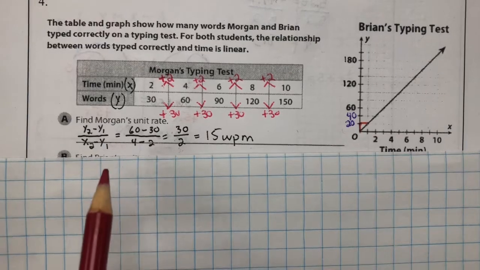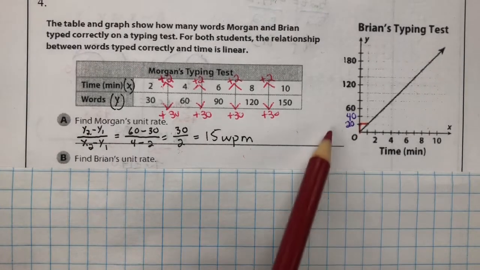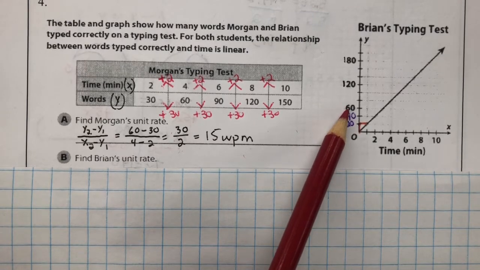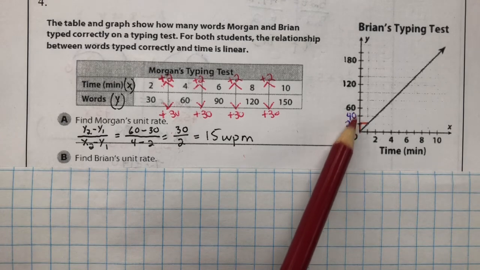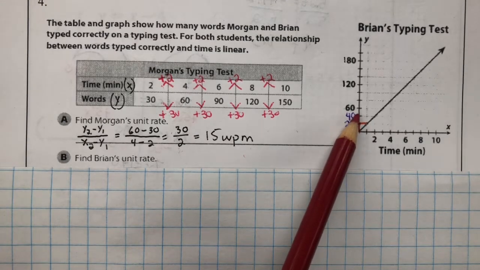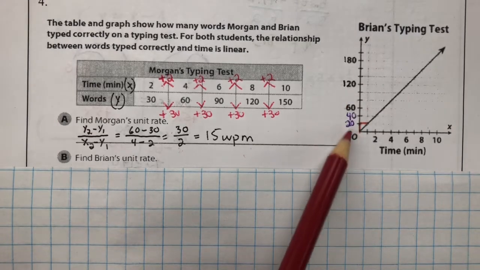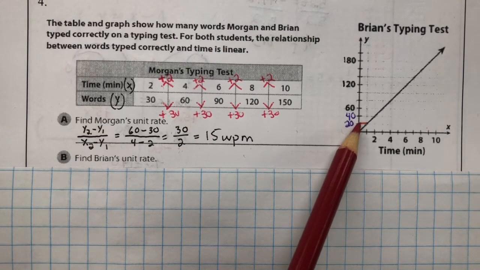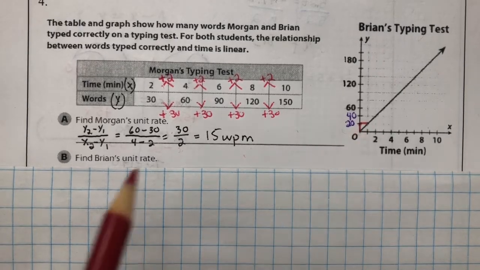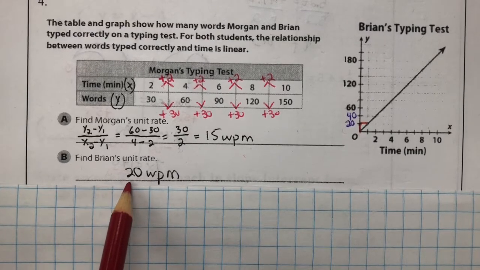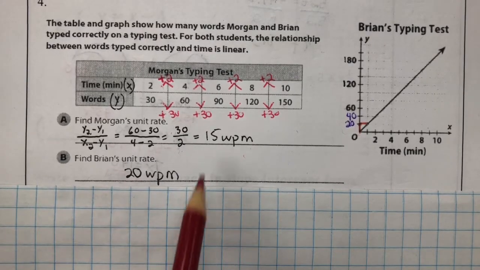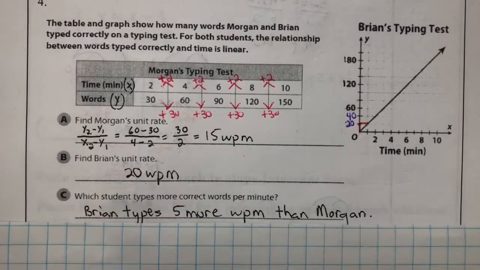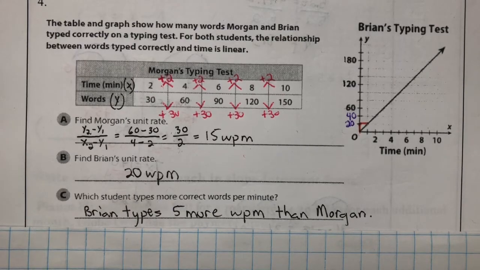Now we have to compare that with Brian's rate. And you can see here is 60 words. And so I had to figure out, well, what is this going by? Each interval is 20, 40, 60, 80, 100, 120. So it's going by 20s. And I see that for every 20 words, it takes Brian 1 minute. So Brian rates 20 words per minute. So you can clearly see Brian has a faster rate than Morgan. So Brian types 5 more words per minute than Morgan.